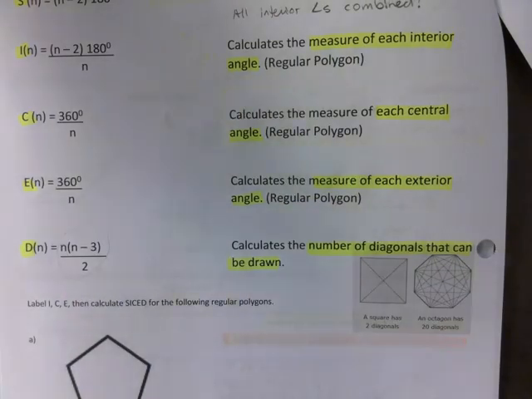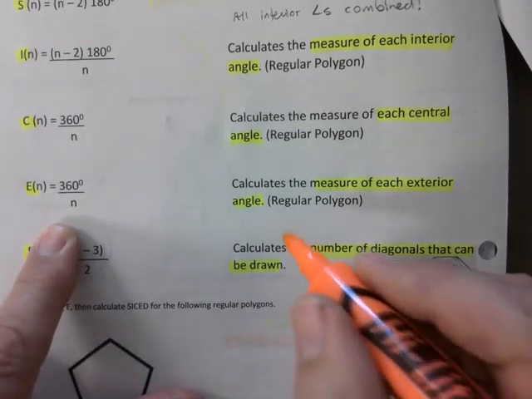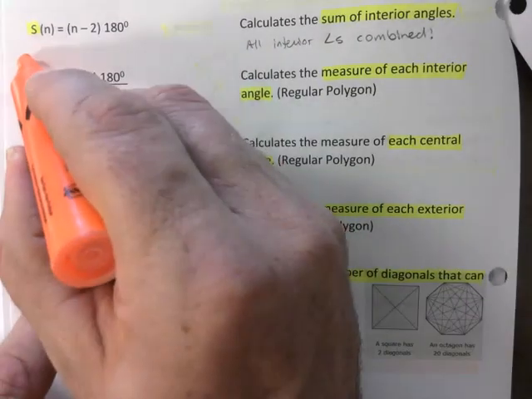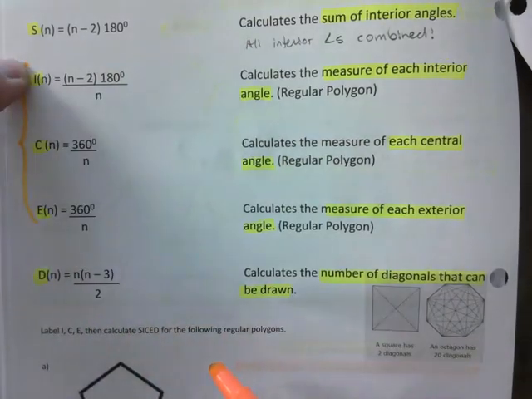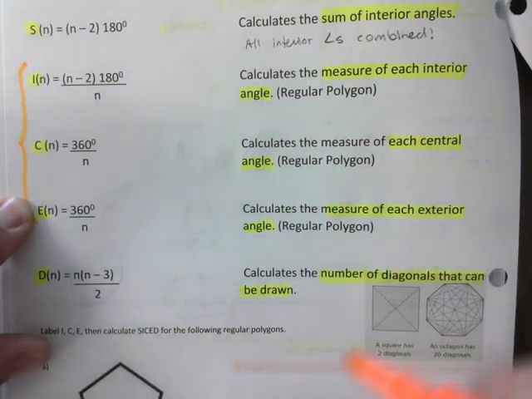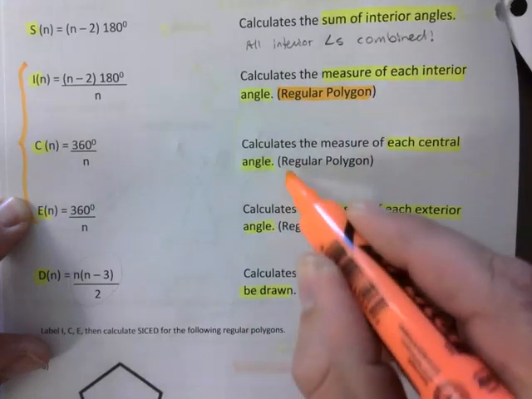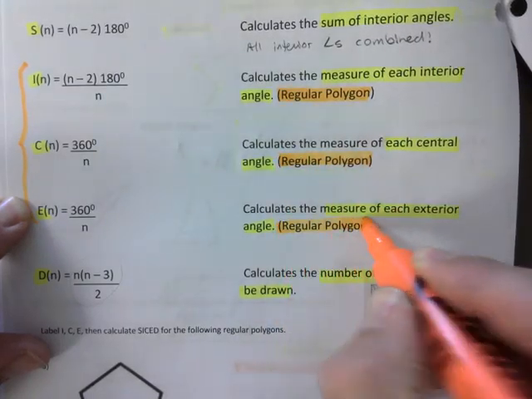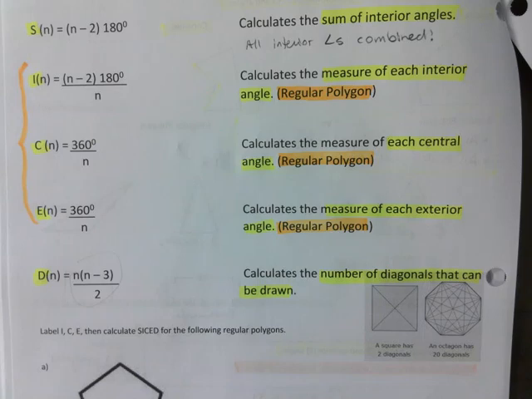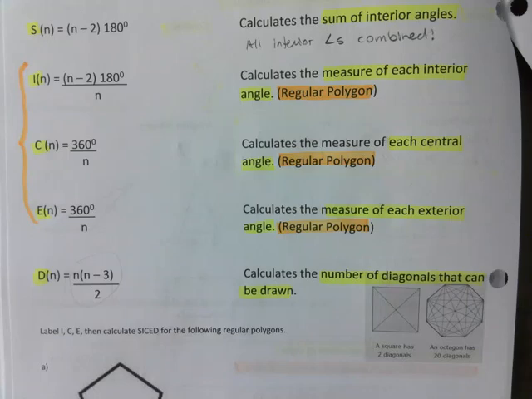Grab a different color highlighter, and I want you to understand that I only works for regular polygons. But you know what? The province has pretty much always given you regular polygons. So I'm not too worried about that. But I do have to tell you that.